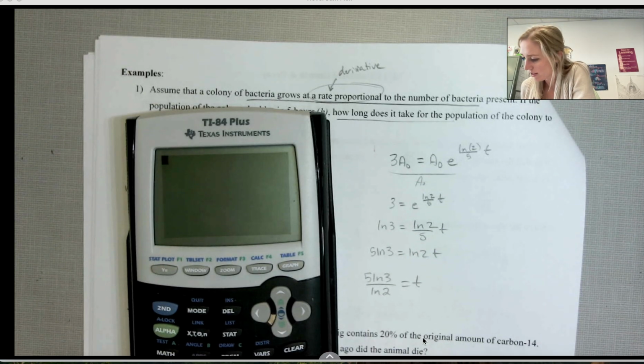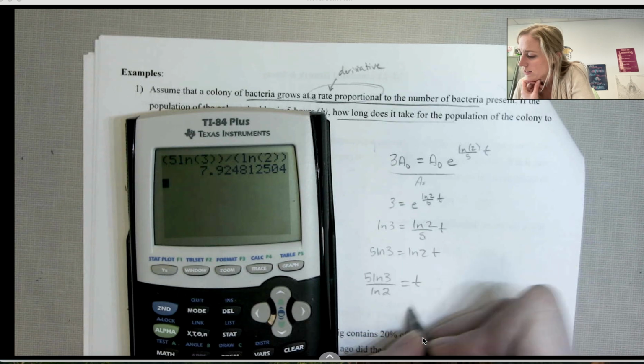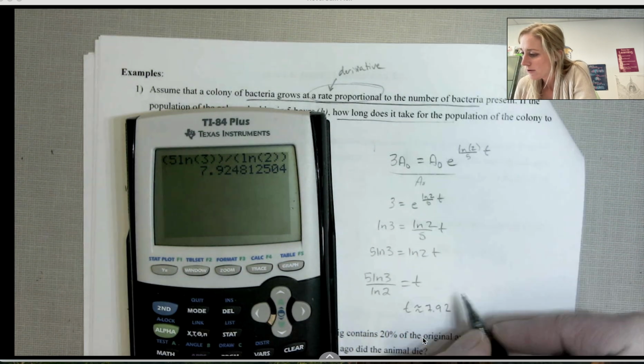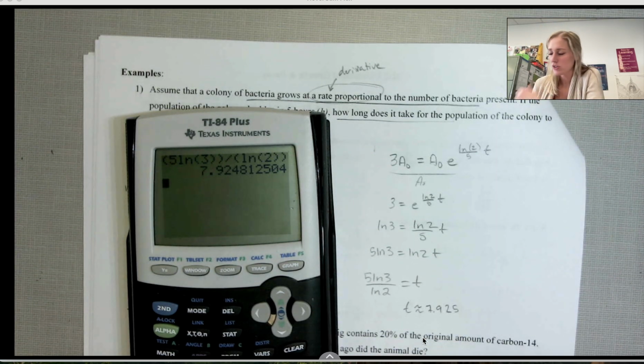And then I can enter that in. So we've got 5 times the natural log of 3 divided by natural log of 2. So we get T is approximately 7.925. And again, with these ones, we want to put units on it.